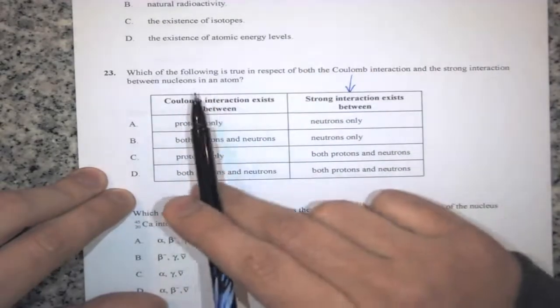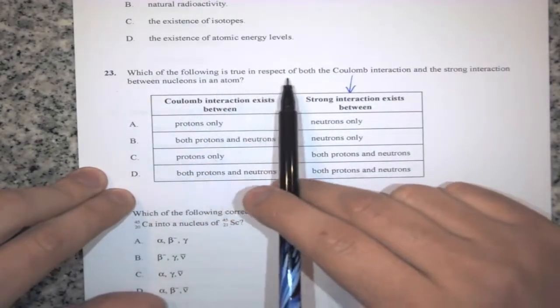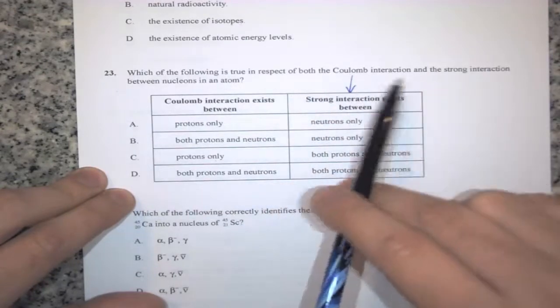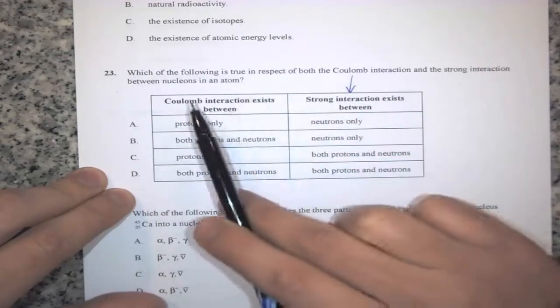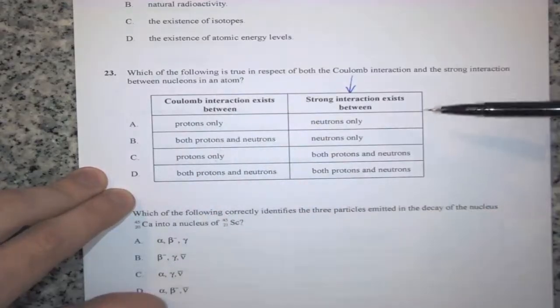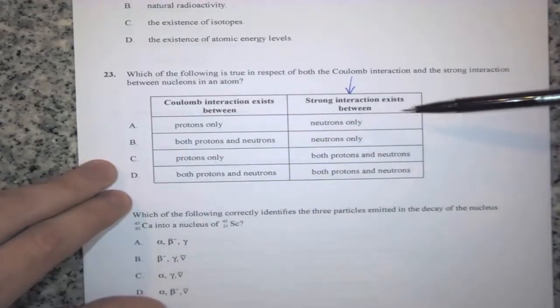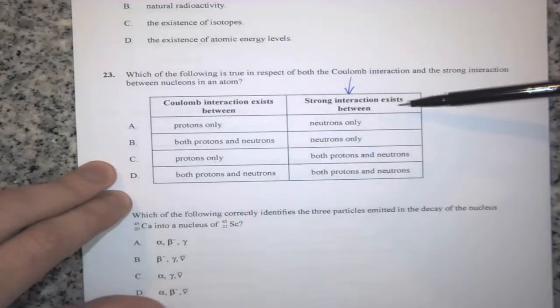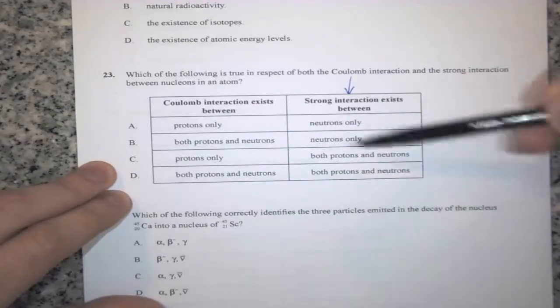So it says, which of the following is true in respect of the Coulomb interaction and the strong interaction between nucleons in an atom. Whichever you are more secure of, you work with it. Okay, I'm going to work here with the strong interaction. Let's say that I know better about this.